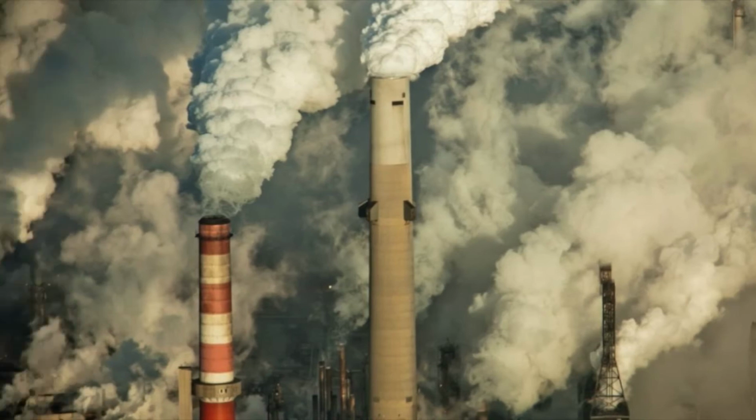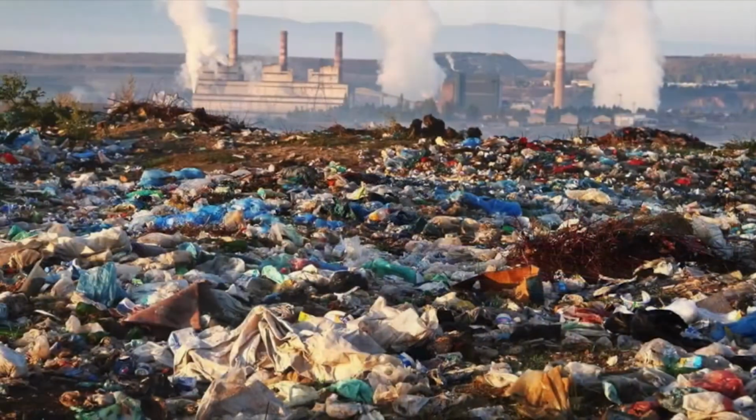Today I'd like to share with you the useful and harmful effects on living things. Humans impact the physical environment in many ways: overpopulation, pollution, burning fossil fuels, and deforestation.